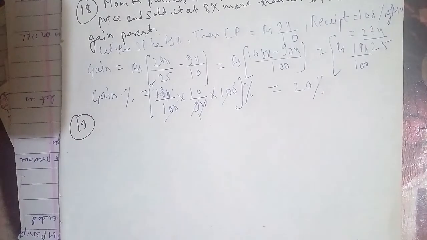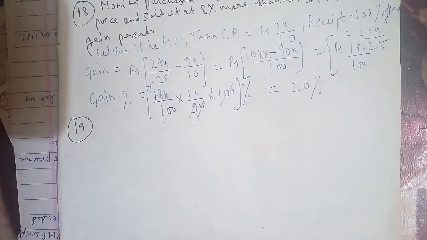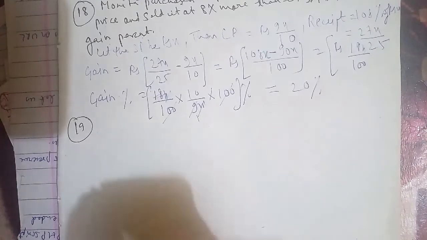The question we have as follows here. An article is sold at a certain price; by selling it at 2 by third of that price, one loses 10%. Find the gain percent at the original price. We have to talk about it. So we'll go ahead for the same.